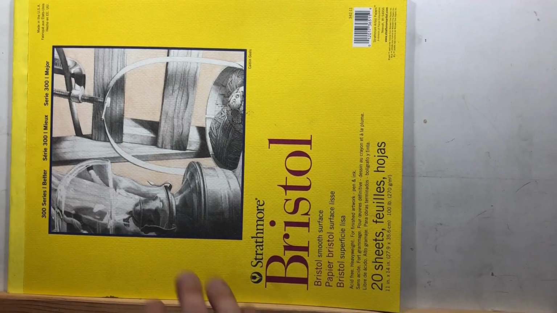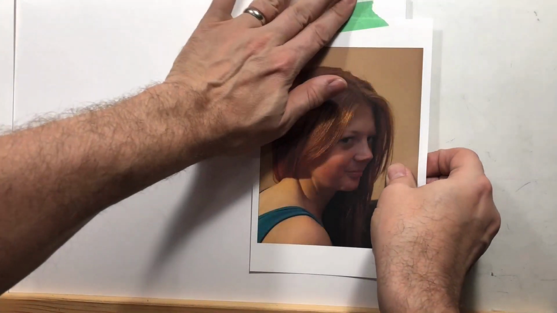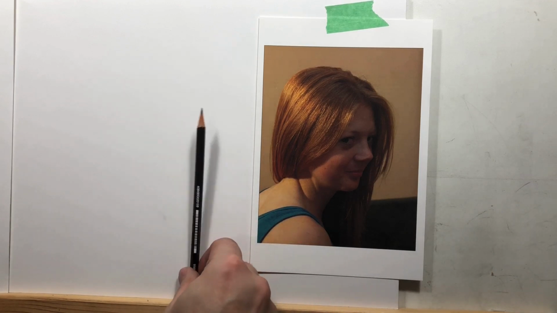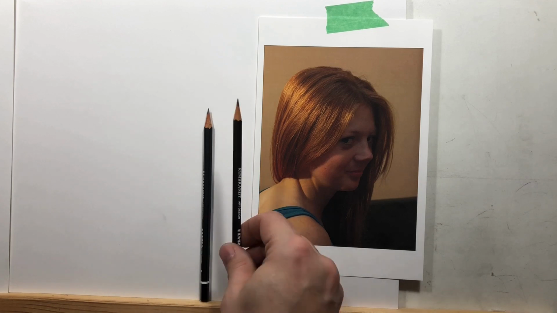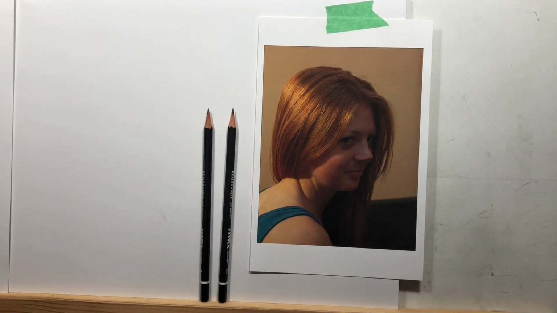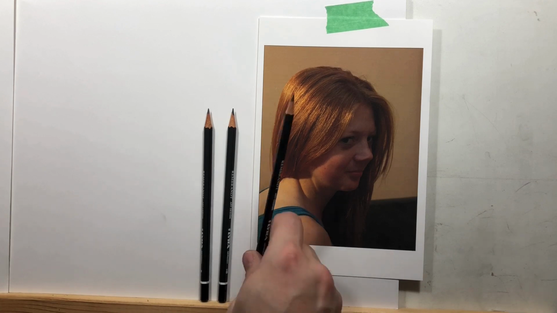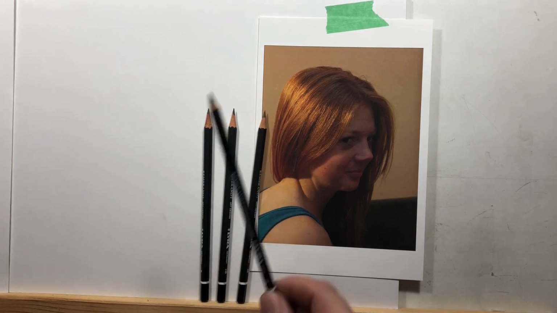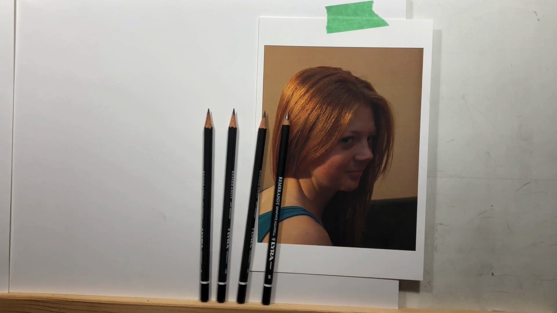Okay, now I want to do a sample block, and again, I'm working on the 300 series Bristol. And we're going to do a drawing of this young lady, Lauren. We're going to do this just in graphite. I'm just gathering my pencils here. I'm going to use a B, an HB, a 4B, and an 8B. So those 4 pencils is what we're going to use, okay? And these are graphite and water-soluble graphite.